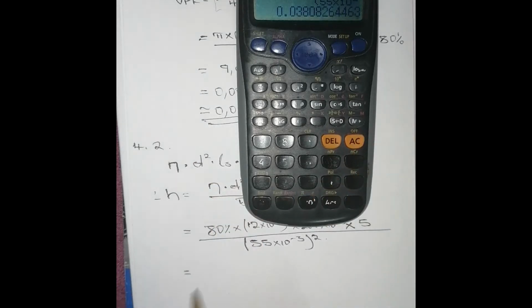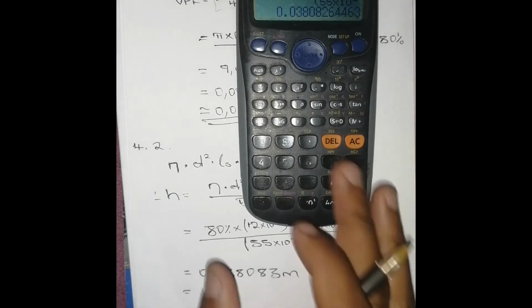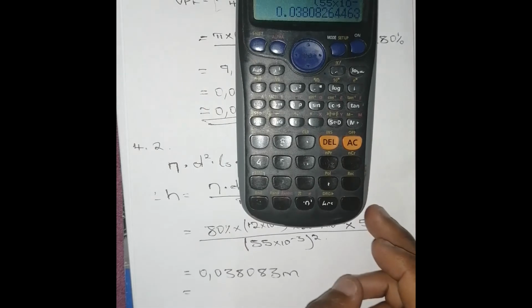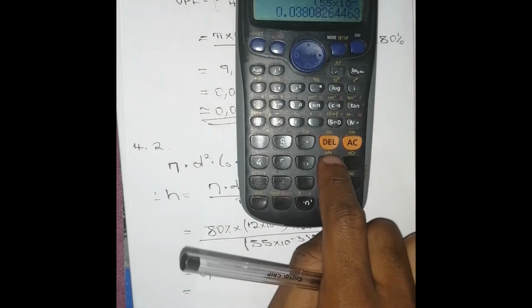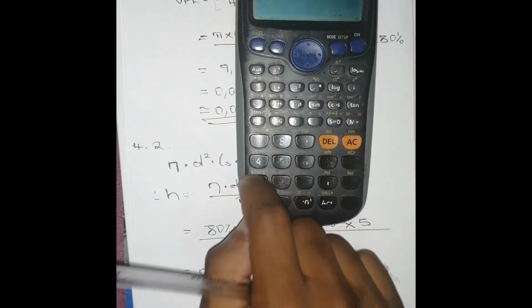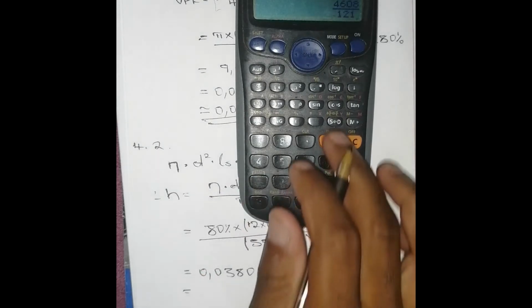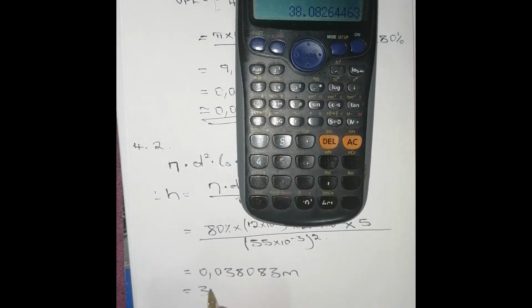There we go. It gives us 0.038083 meters, and if we convert this to millimeters, which is multiplying by 1000, it's going to be 38.083 millimeters.